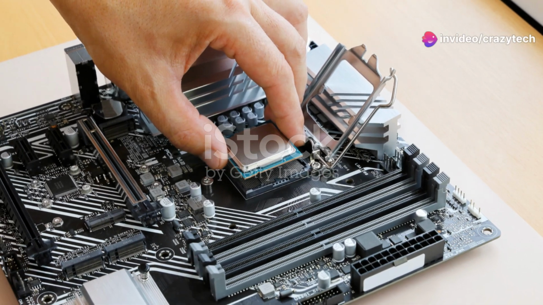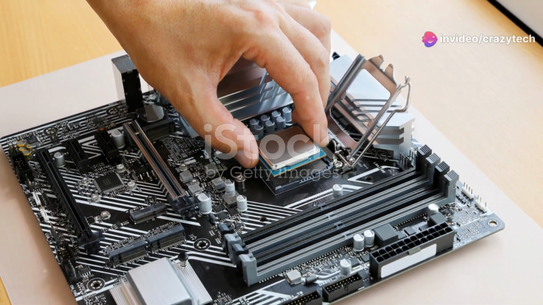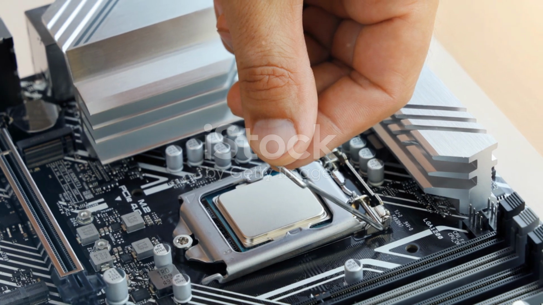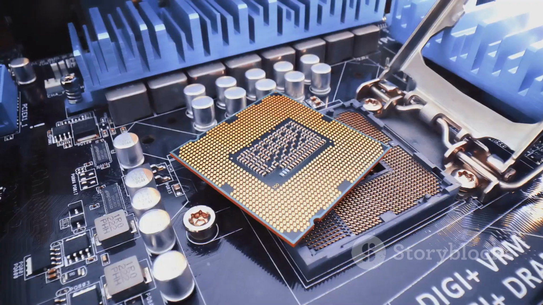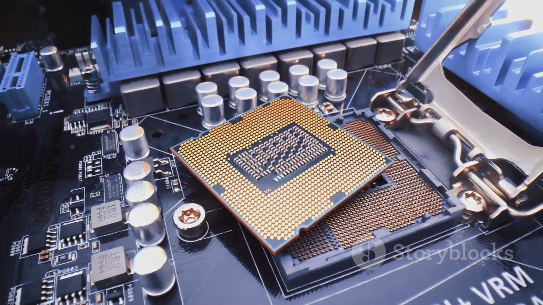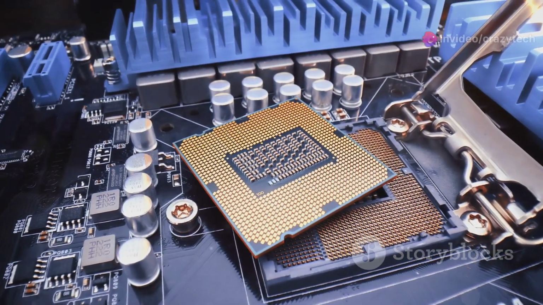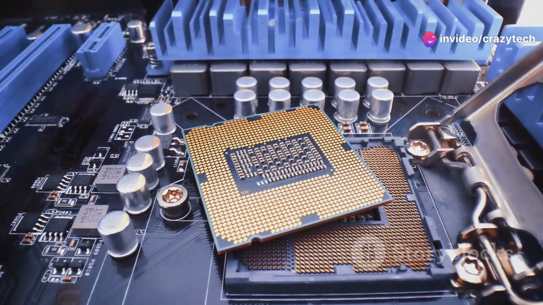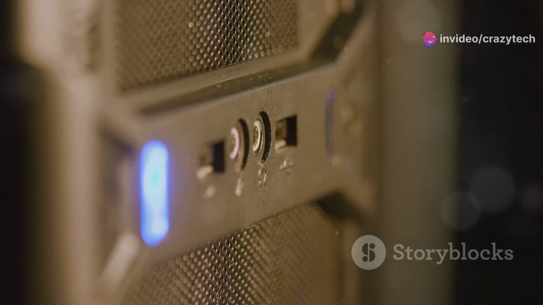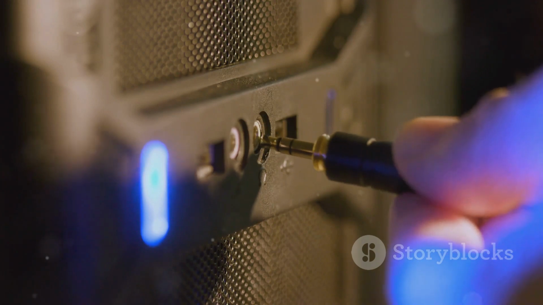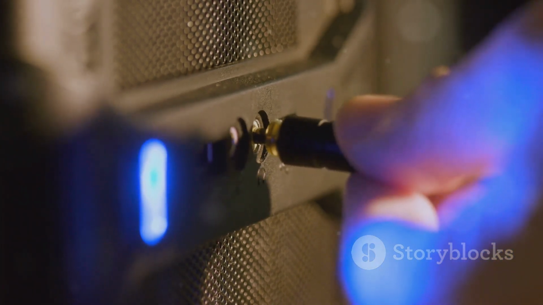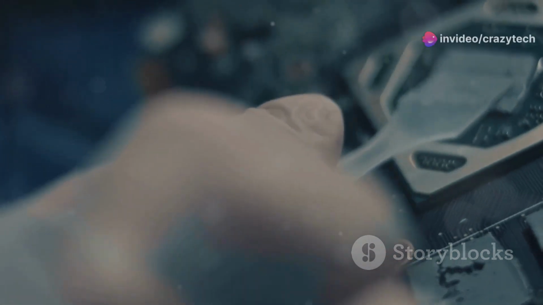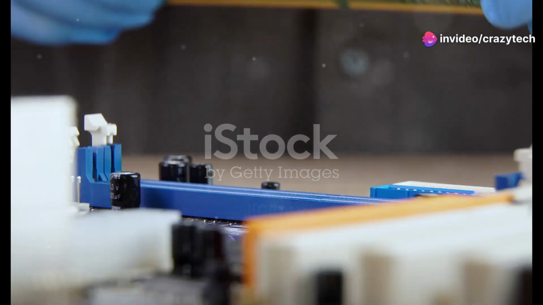Align the arrow or notch on the CPU with the corresponding mark on the socket. It should fit in snugly without any force. Gently lower the CPU into the socket, making sure all the pins are aligned. Once it's seated correctly, close the metal retention arm and secure the lever. Congratulations, you've successfully installed the CPU. Now it's time to give it a cozy home by applying thermal paste. Apply a small pea-sized amount of thermal paste to the center of the CPU.